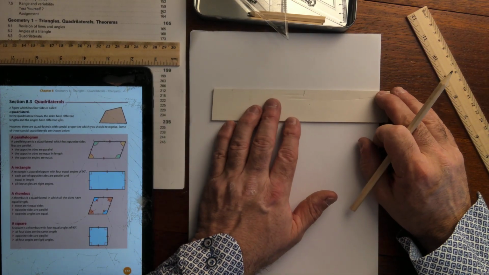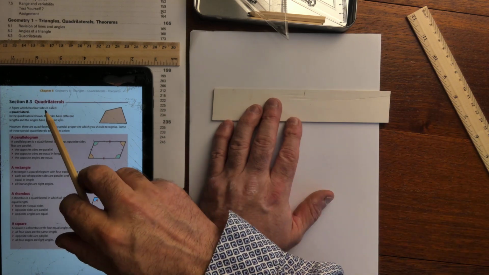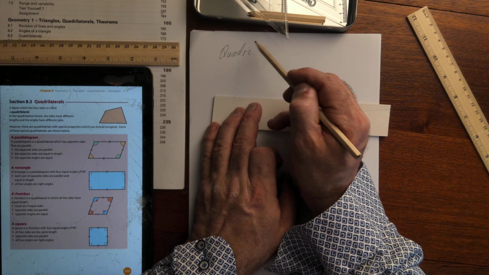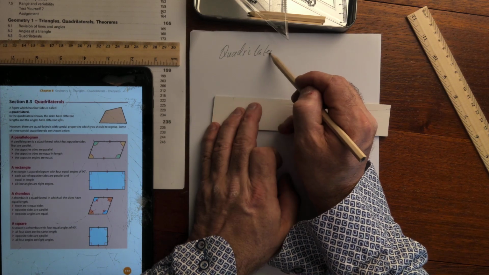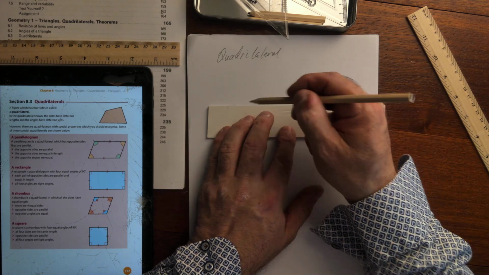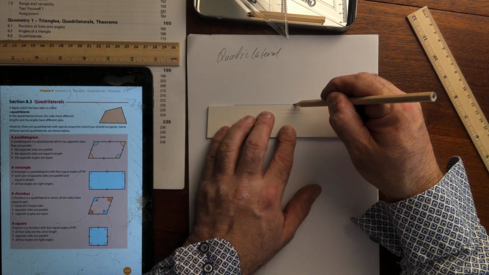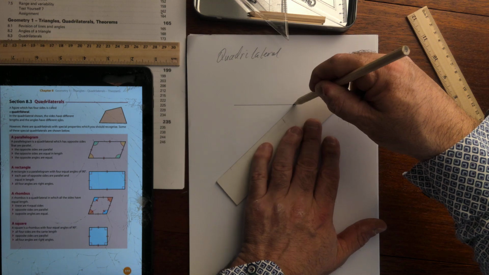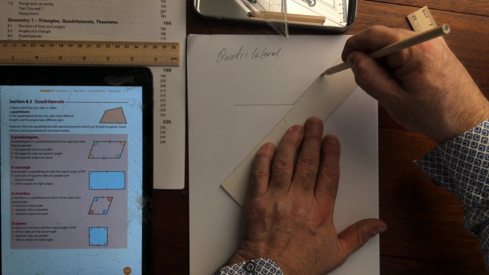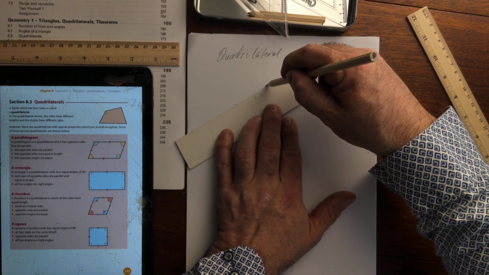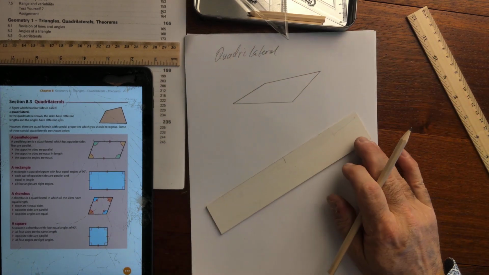So a quadrilateral, it says it in the name: quad, or quadri, means four, lateral means sides. So as long as you draw a straight edge, a slanted straight edge from that, a slanted straight edge from that, and then you join them all up, you've got yourself a quadrilateral.